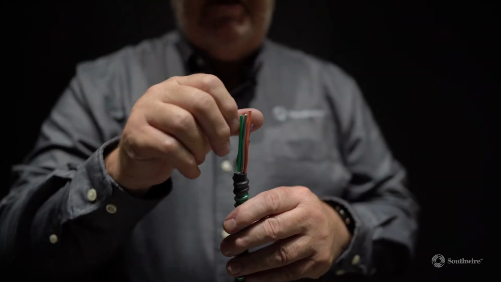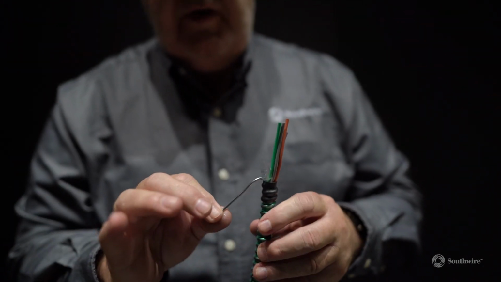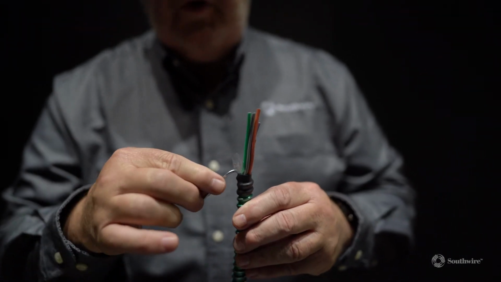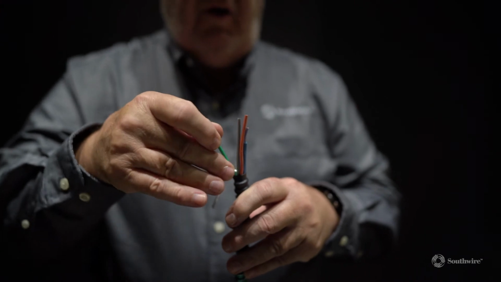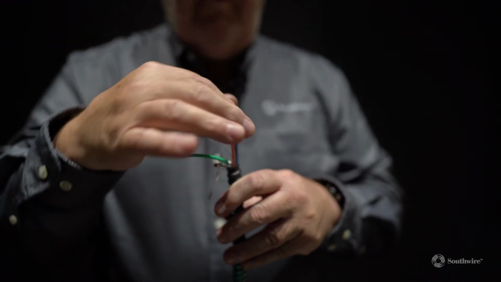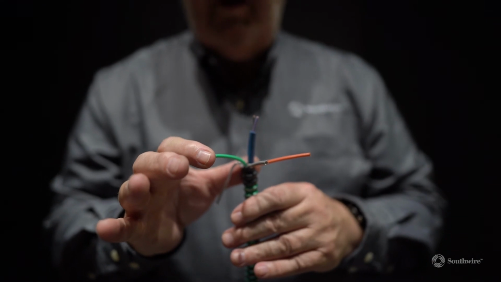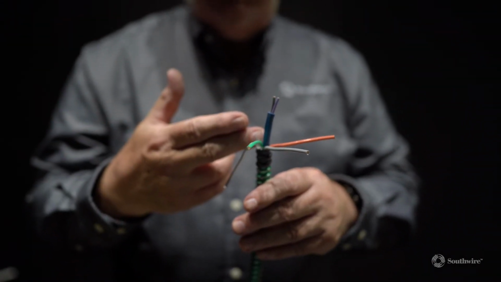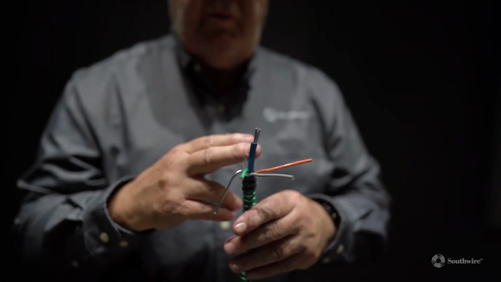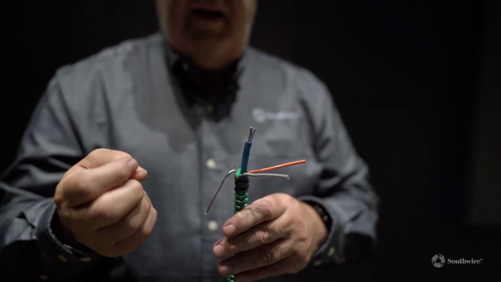So this has the MCAP style construction with the full-size aluminum equipment grounding conductor that will be cut off even with the armor. And then we have our phase, neutral, and then redundant equipment grounding conductors as required for our healthcare facilities. In addition, we have the control cable that's going to be required for the LED lighting application.